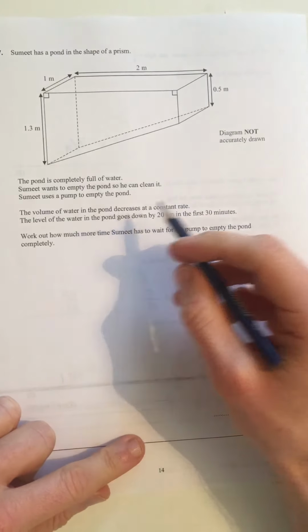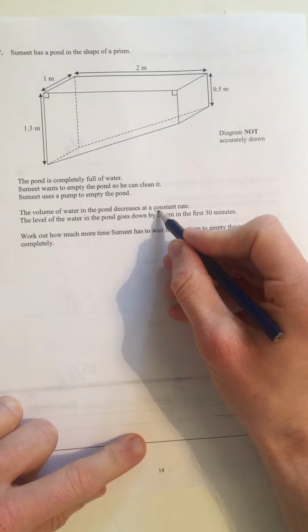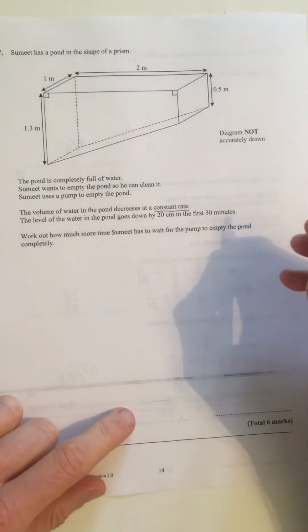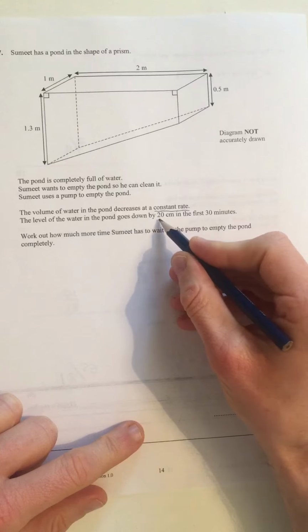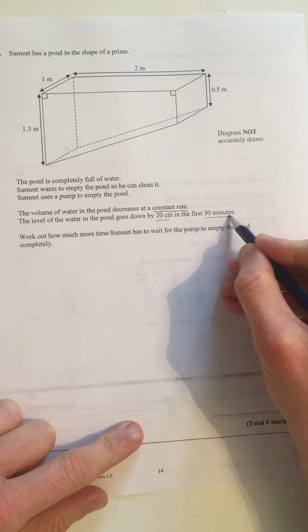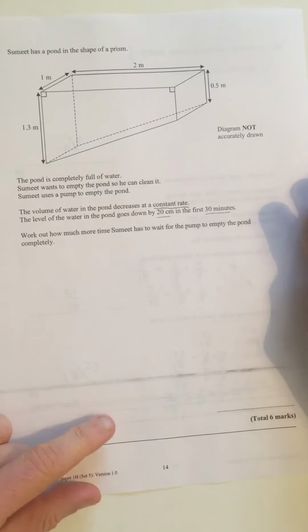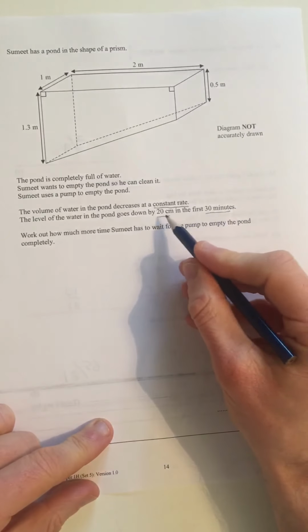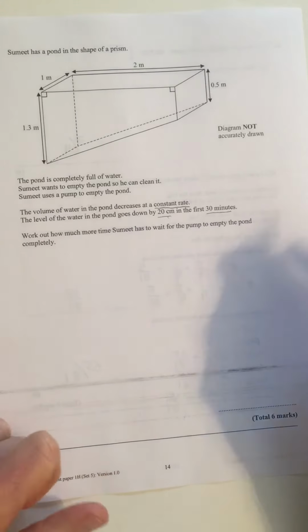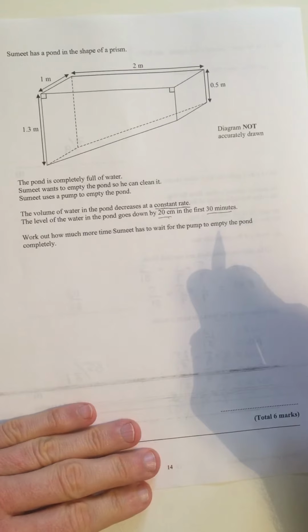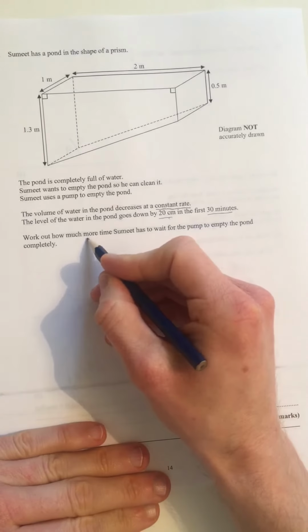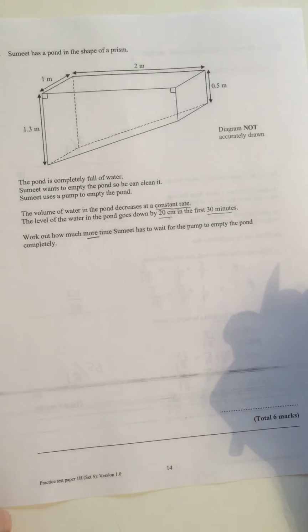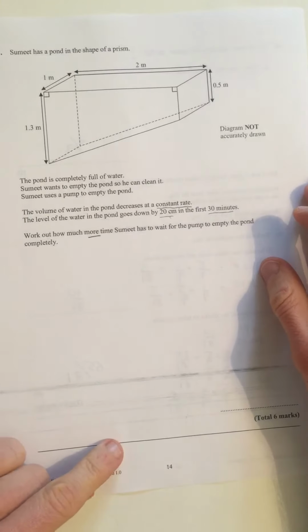The volume of the water in the pond decreases at a constant rate. The level of the water in the pond goes down by 20 centimetres in the first 30 minutes. So it's going to keep going out at that rate. Work out how much more time Samit has to wait for the pump to empty the pond completely.